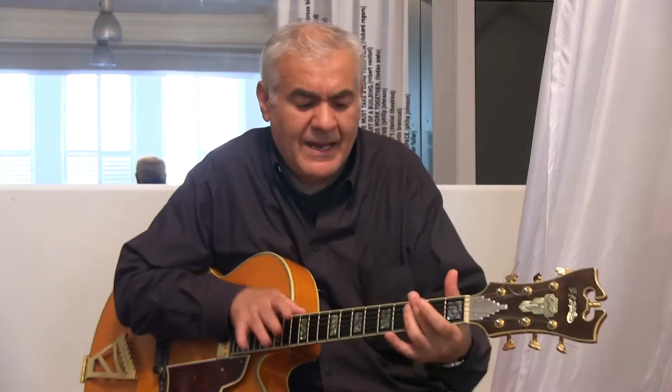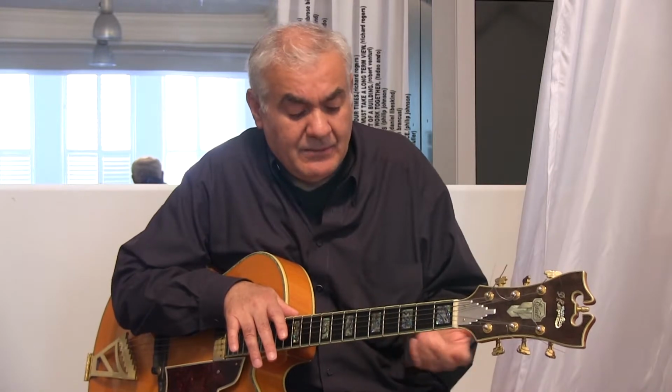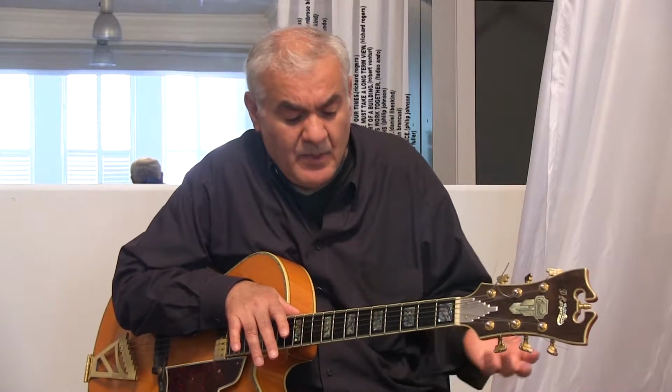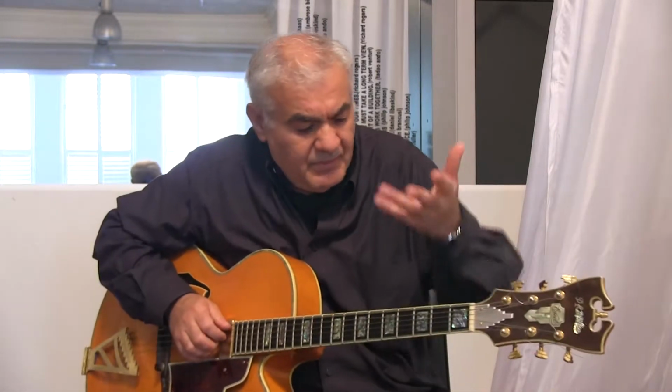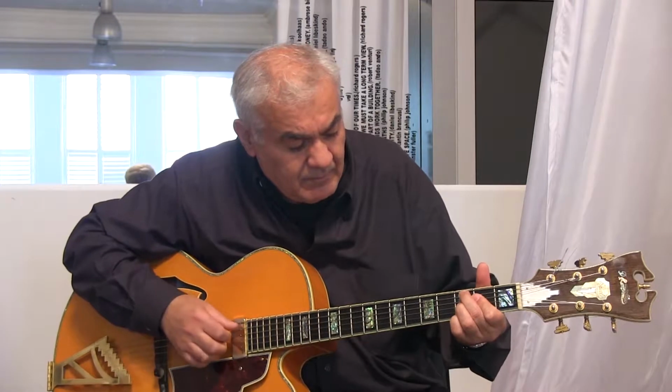First, I just want to say that that's the simplest, but there are many ways to play the 2-5-1. For example, one way you know already. If you know this chord, that is C7 flat 9.